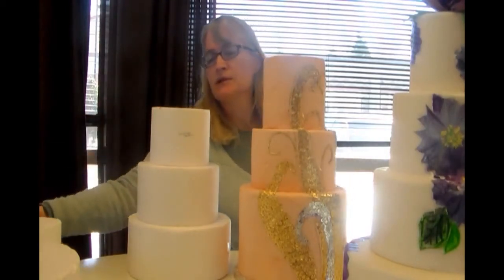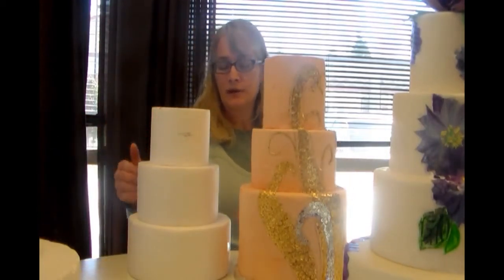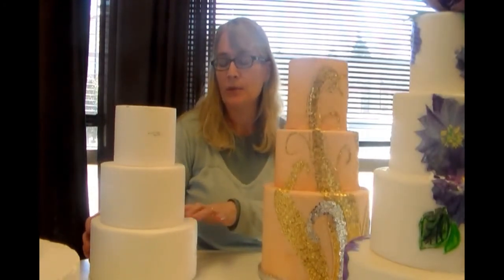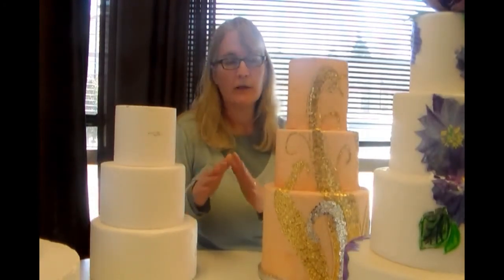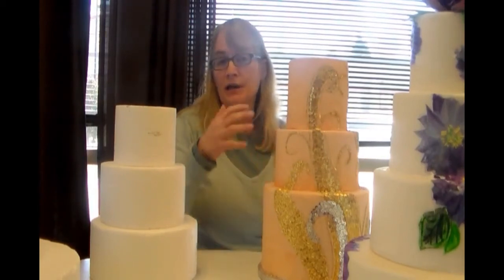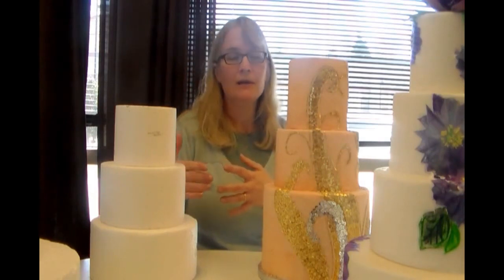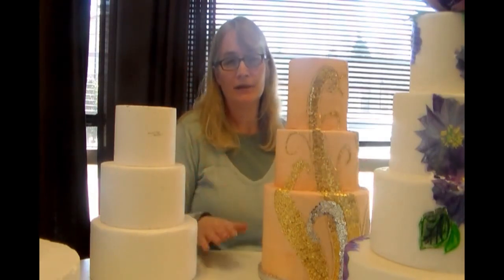And it is good to have the dummies in the consult room, if you have a room where you're doing the consultations, because then you can actually visually show people, and that seems to help a lot. So I just thought I would put that out there and make sure that what you're talking about when you're talking to a bride is the same shape as what she's talking about, because the cake is going to look completely different if you don't.